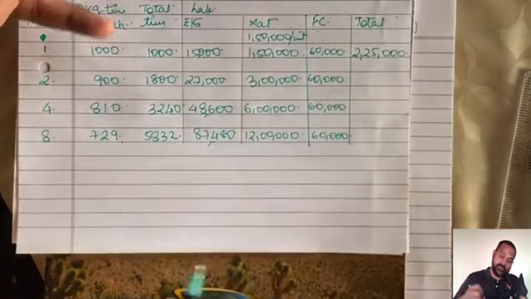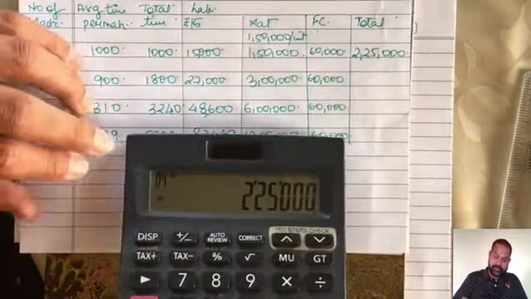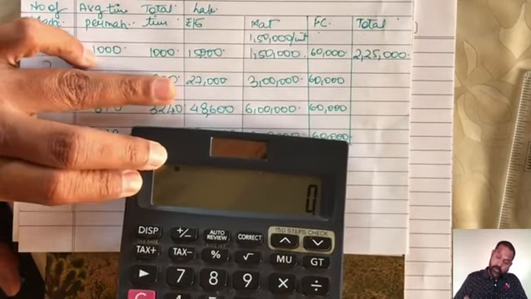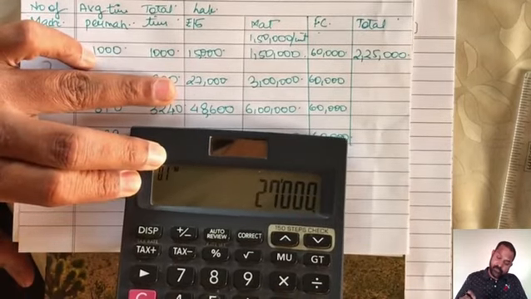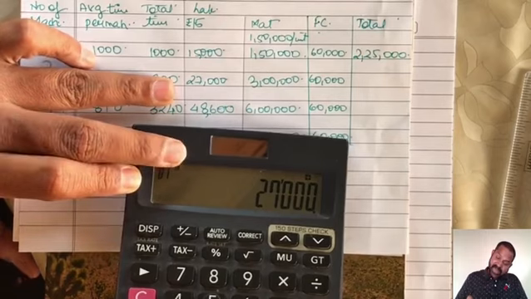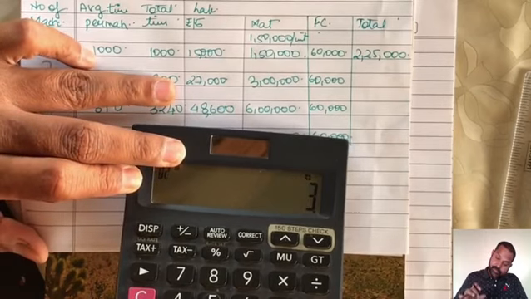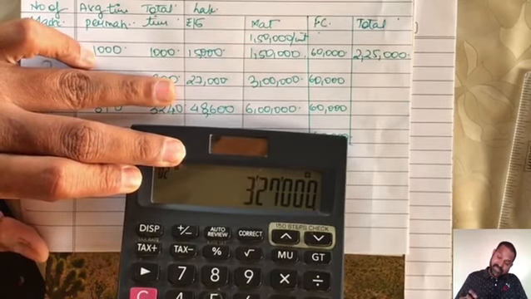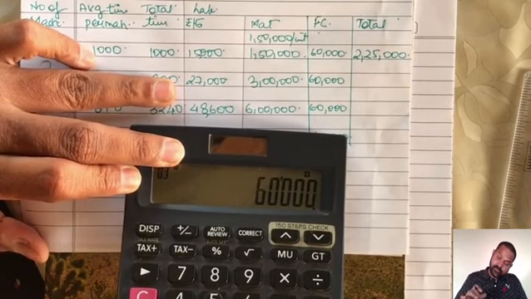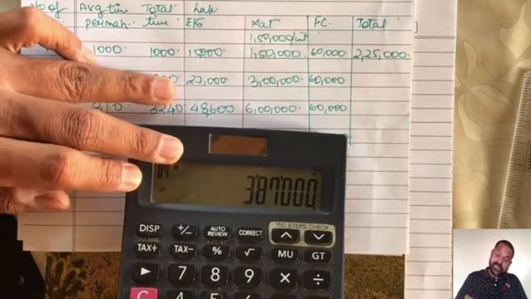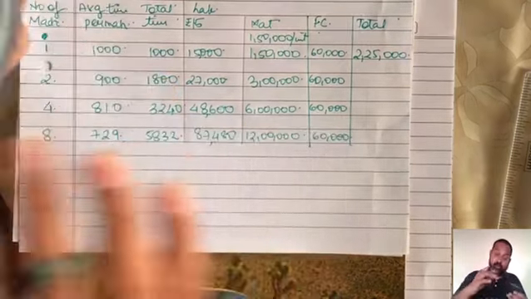For 2 units, it is going to be 27,000 plus 3 lakh plus 60,000, which is 3,87,000 rupees.